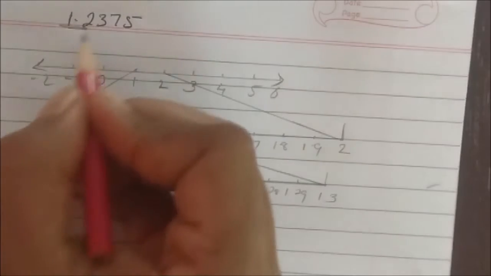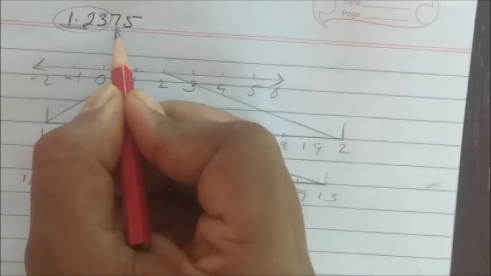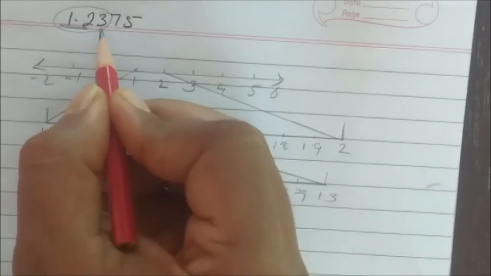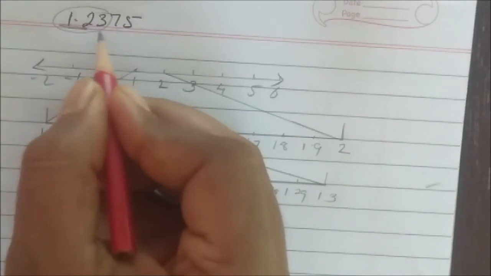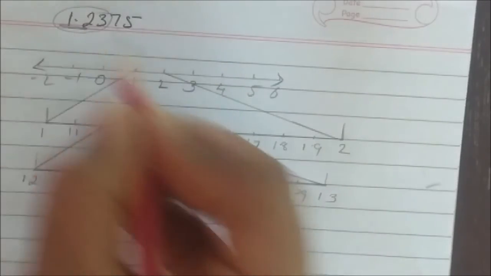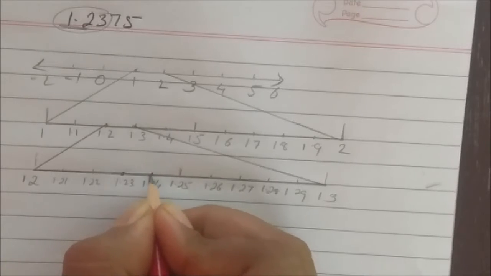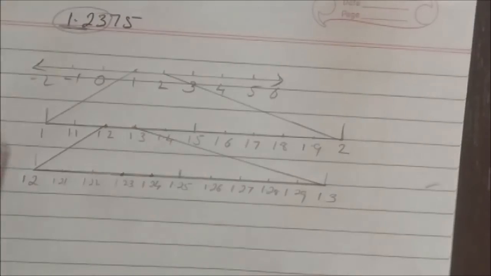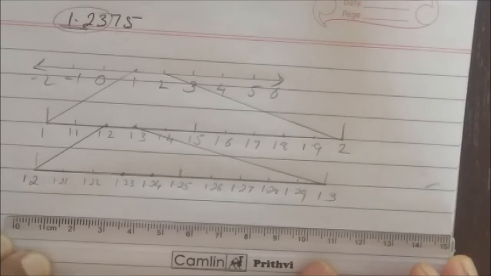Okay. Now we got up to this point. Now we have to take the next digit, that is 37. As we already know, 1.237 is more than 1.23. So it comes between 1.23 and 1.24. Again we are going to repeat the same step.